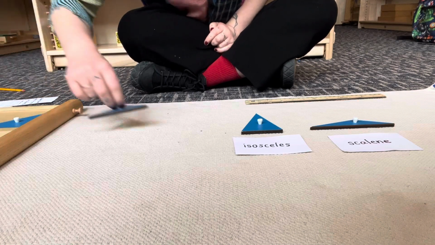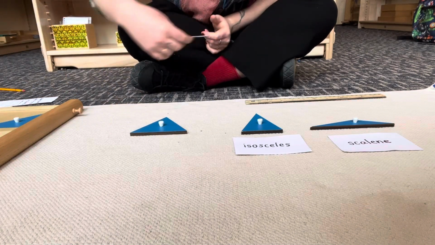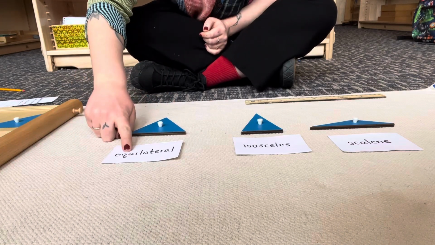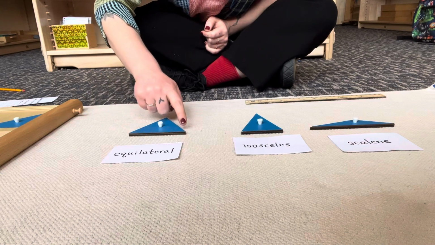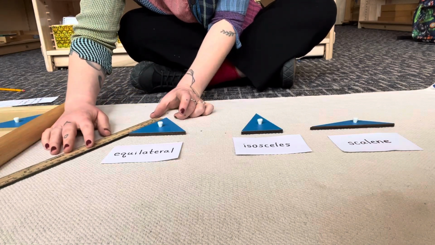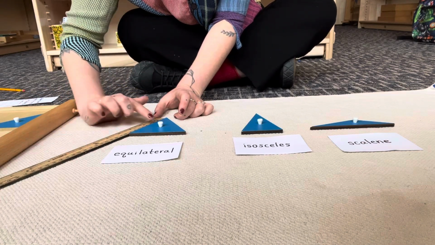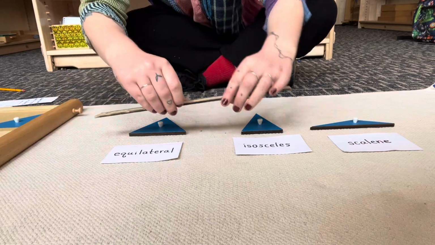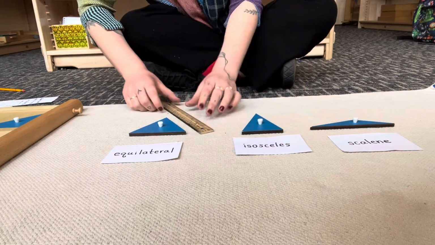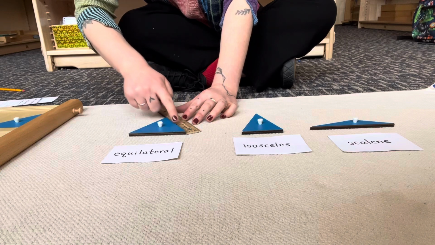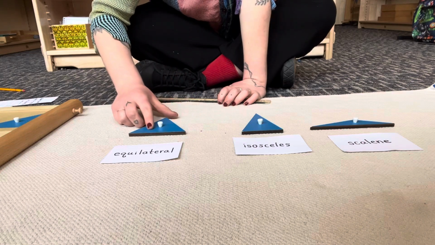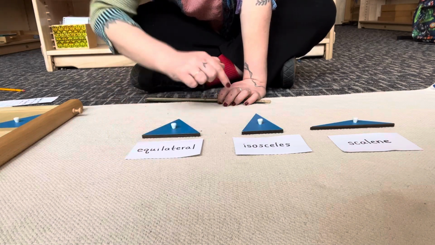Our last triangle we're gonna identify is called our equilateral triangle. Equilateral means that all the sides measure the same length. So we can take our ruler and we will see this side is 10 centimeters. This side is 10 centimeters. And this side is 10 centimeters. So all the sides are equal length. That means it is equilateral.